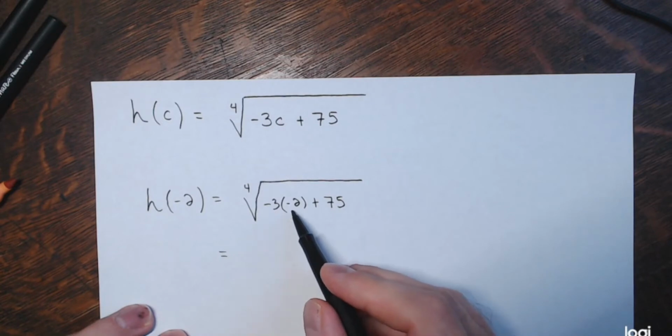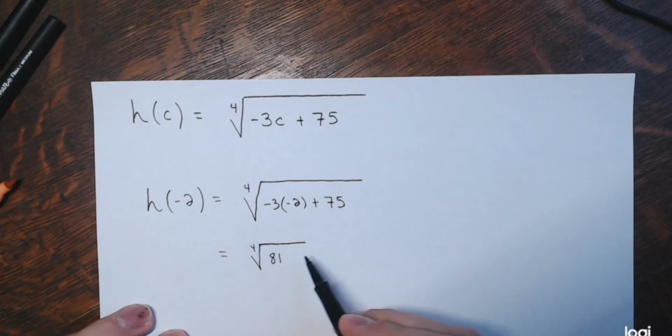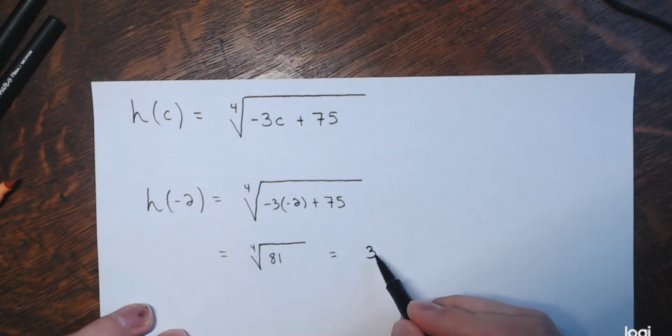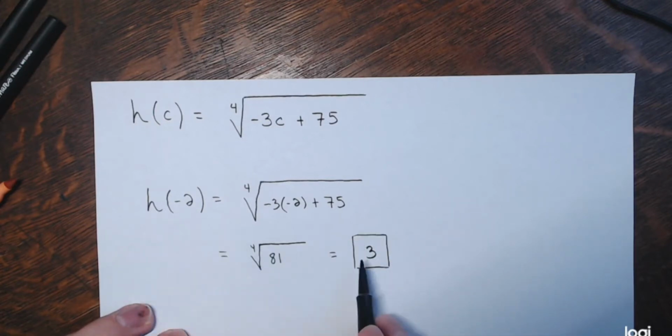This is 6 plus 75, that'd be 81, right? The fourth root of 81. And this is another thing you should know. 3 to the fourth power is 81. Right? We're talking fourth root, so I'm thinking of this as a fourth power. So this is just 3, right? Since 3 to the fourth power is 81. Right? So h of -2 is 3.